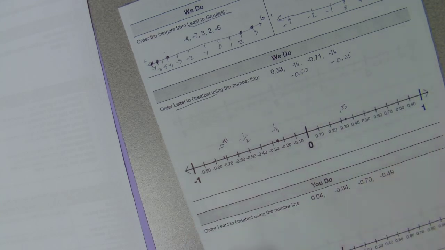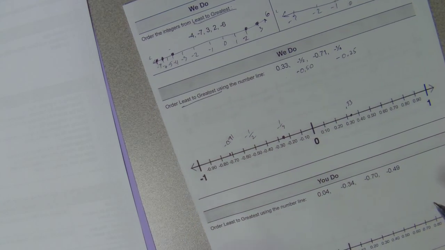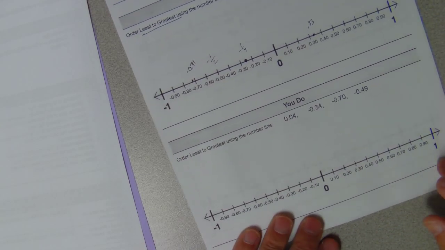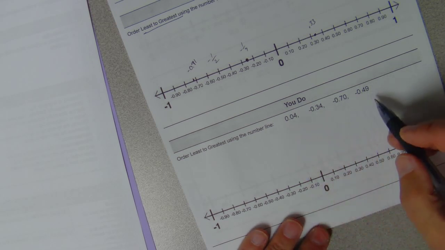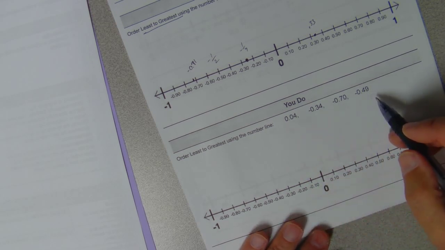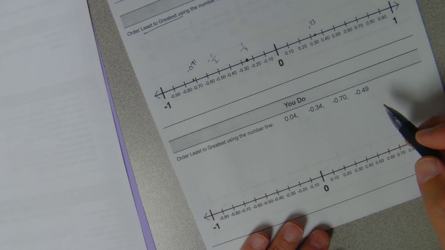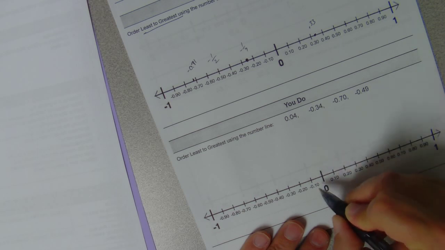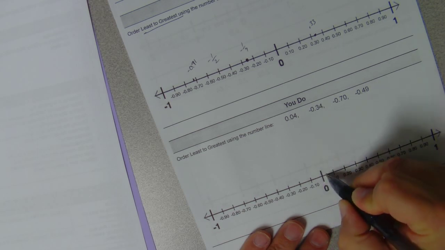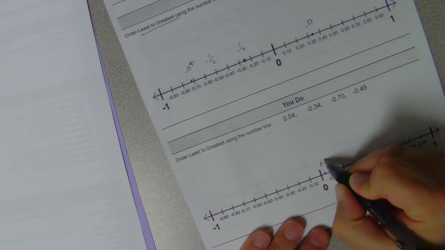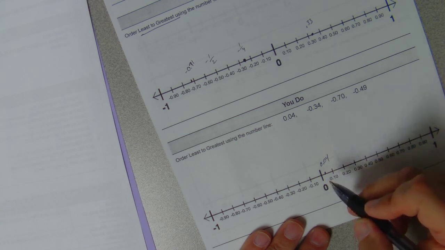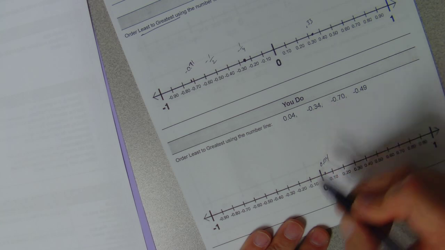All right, now let's go ahead and have you do the next one. All these are already lined out as far as being decimals, so these should be pretty easy for you to do. 0.4, that's going to be on this side. Negative 0.34.